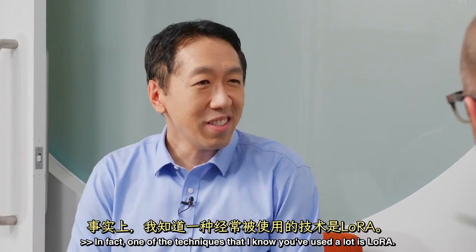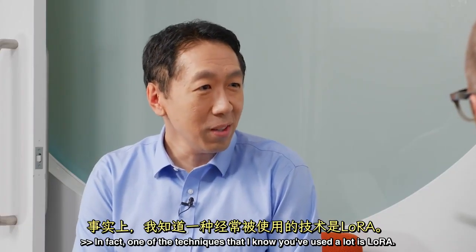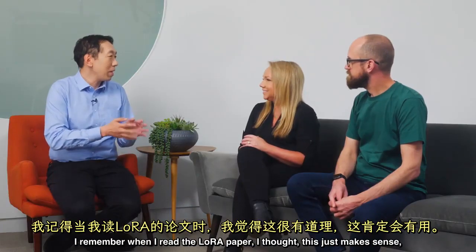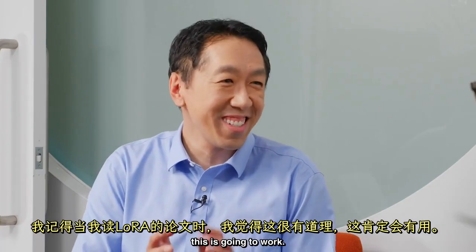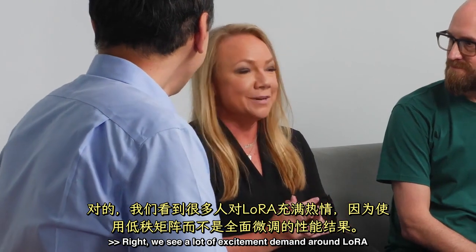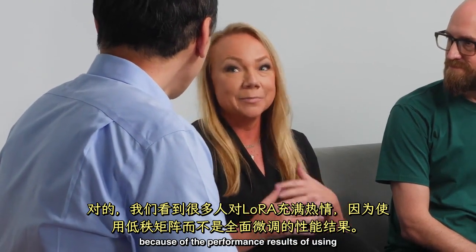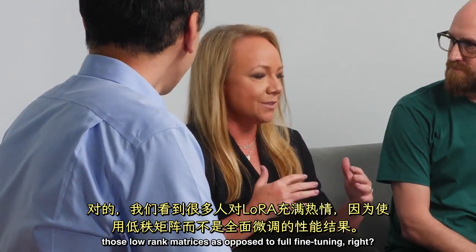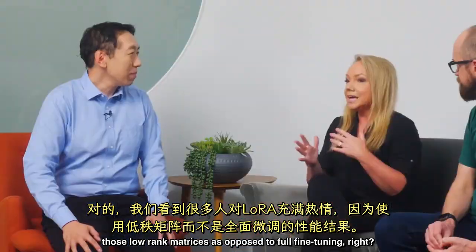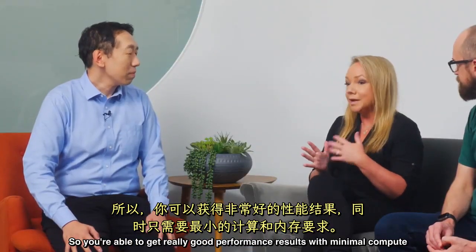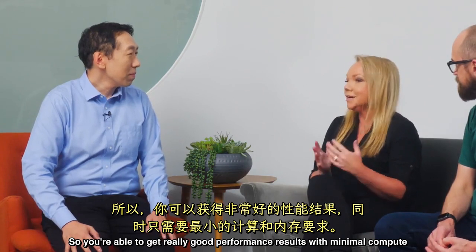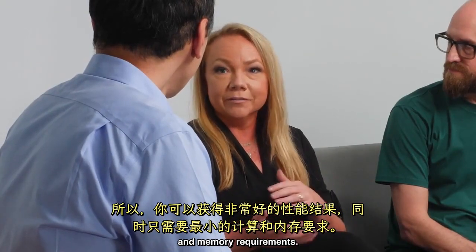Yeah, no, in fact, one of the techniques that I know you've used a lot is LoRA. I remember when I read the LoRA paper, I thought, oh, this just makes sense. This is going to work. Right. We see a lot of excitement, demand around LoRA because of the performance results of using those low-rank matrices as opposed to full fine-tuning, right? So you're able to get really good performance results with minimal compute and memory requirements.